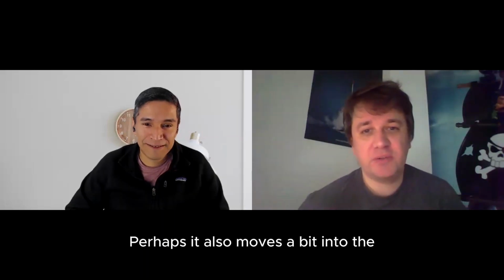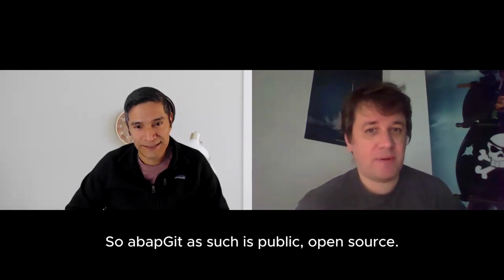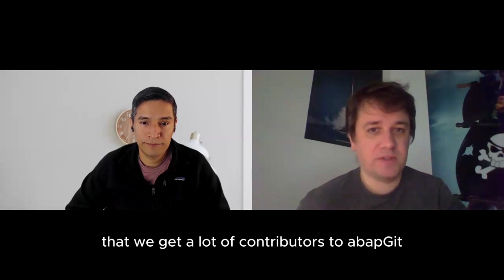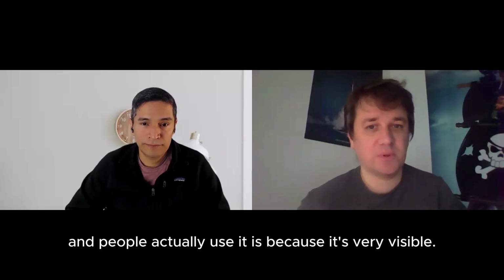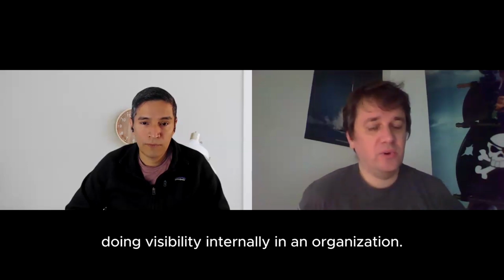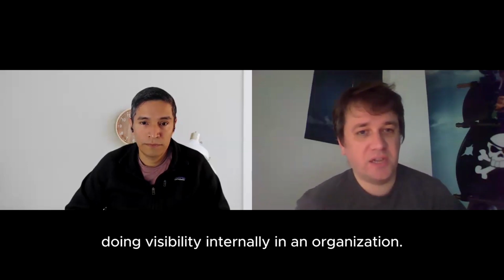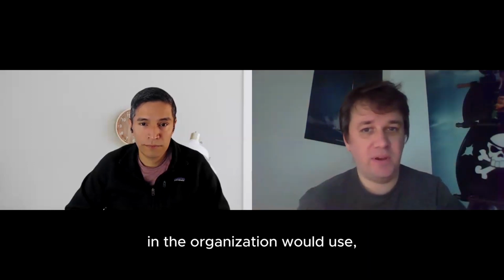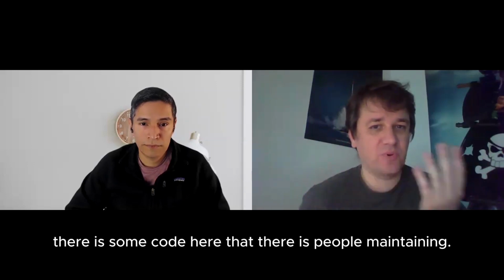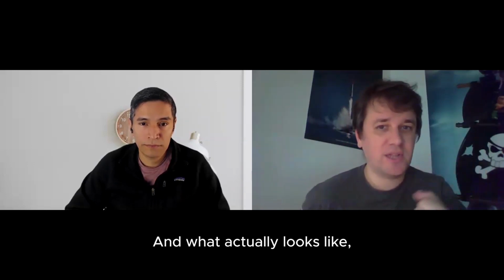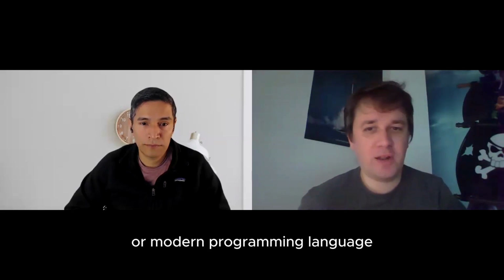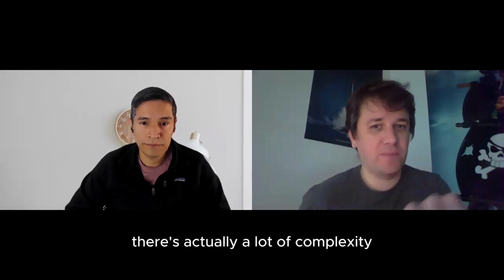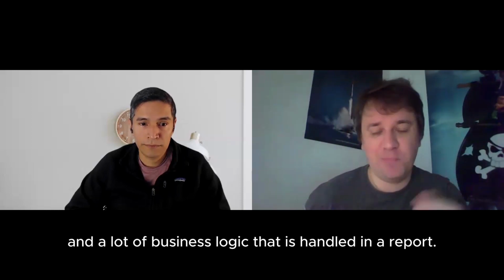Perhaps it also moves a bit into the whole concept of doing inner source. abapGit as such is public open source, but I think some of the reason that we get a lot of contributors to abapGit and people actually use it is because it's very visible. It is there on the internet. So I also believe in doing visibility internally in an organization. Just take the code that you have in your system, put it on your GitHub that typically a lot of other people in the organization will use, and they'll actually see that there is some code here, that there are people maintaining it and what it actually looks like. Perhaps ABAP is not the most popular or modern programming language when looking at it at first sight, right? But just getting transparency into there's actually a lot of complexity and a lot of business logic that is handled in a report. That's a really good point.